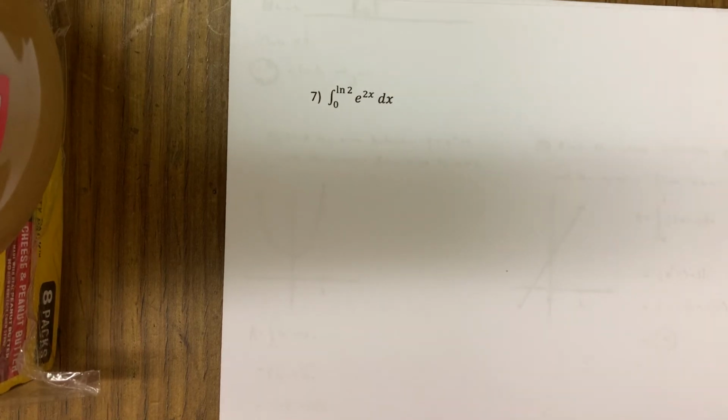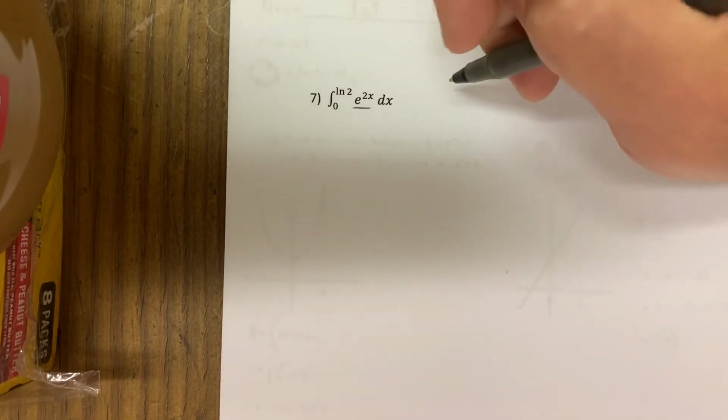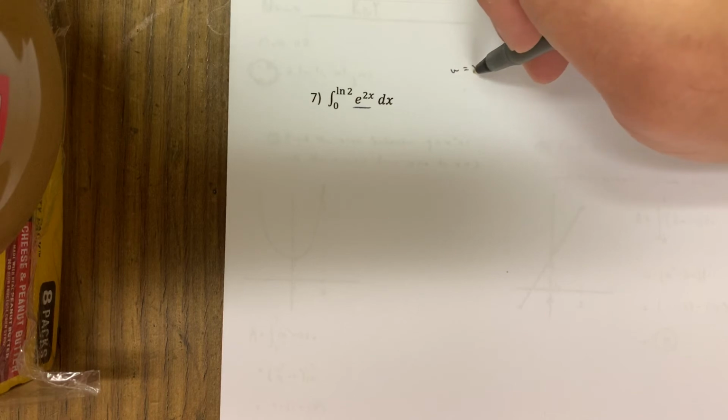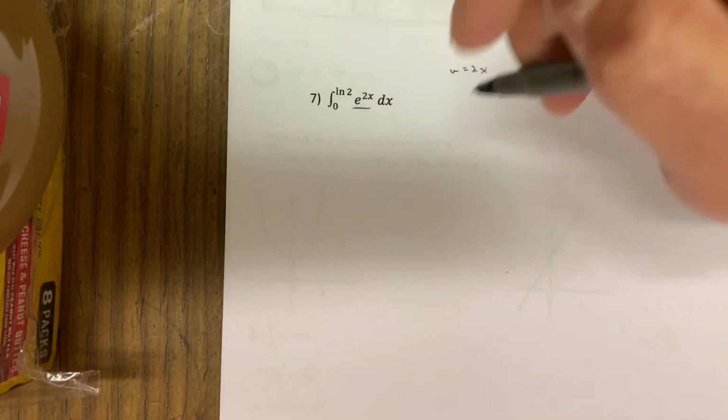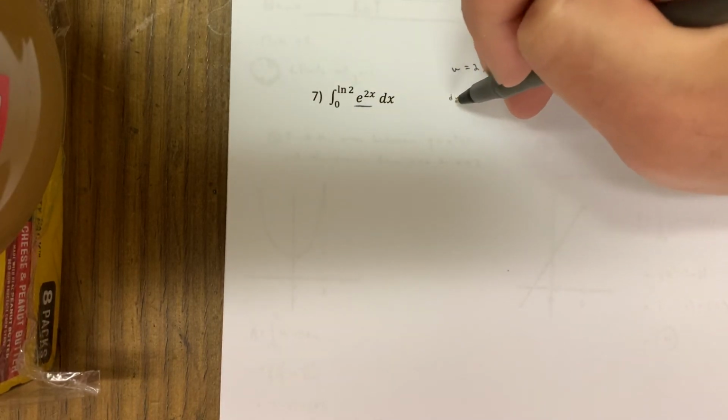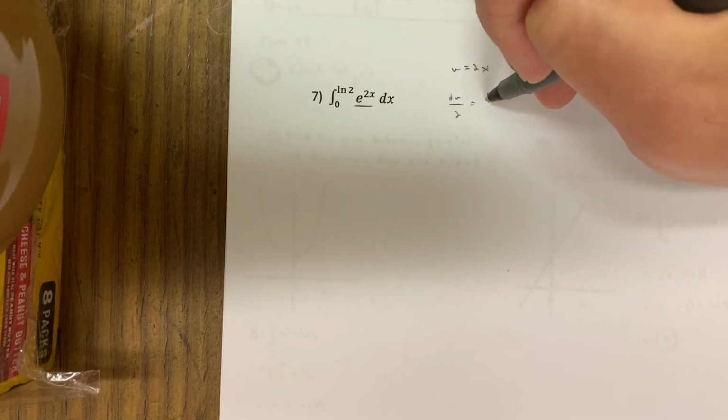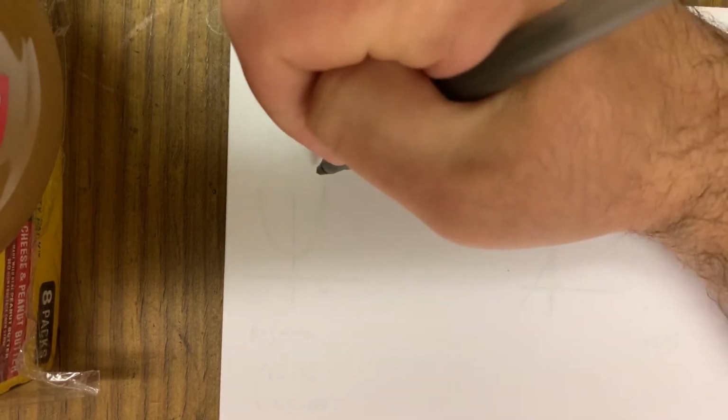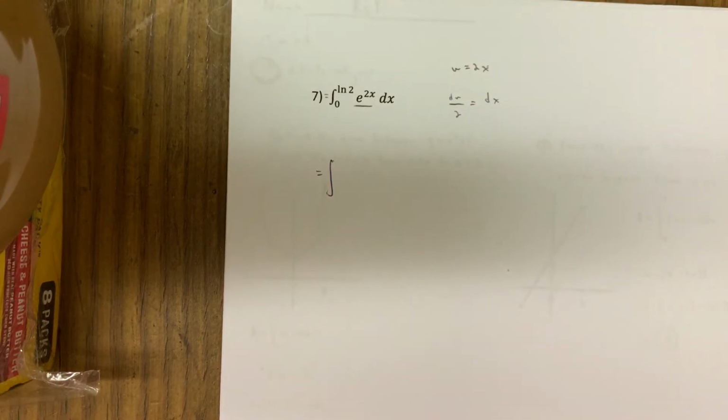A lot of people here will be like, okay, let's integrate e to the 2x. Let's set u equal to the exponent of e. His argument's not one single x. We did lots of problems like that last chapter. du over the derivative of u, which is 2, is going to be equal to dx. And don't forget, tres substituciones. You've got to change those bounds.